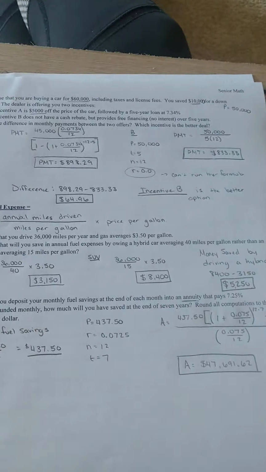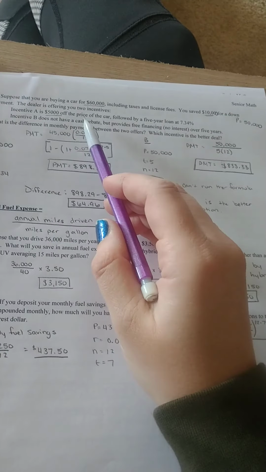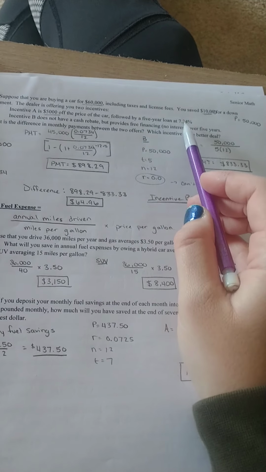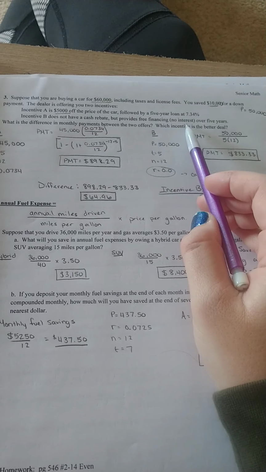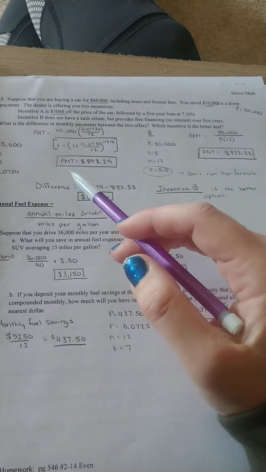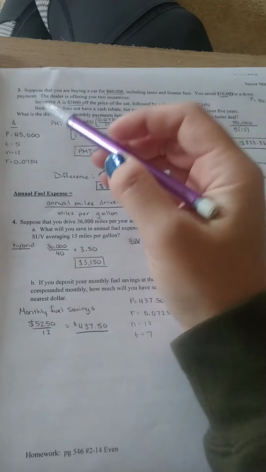The dealer is offering you 2 incentives. Incentive A is $5,000 off the price of the car, followed by a 5-year loan at 7.34%. Incentive B, no cash rebate, but provides free financing, no interest, over 5 years. What is the difference in monthly payments between the two offers? Which incentive is the better deal?